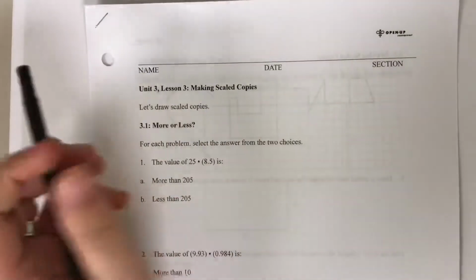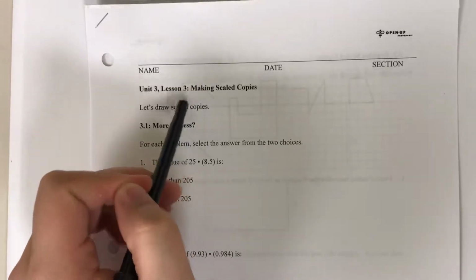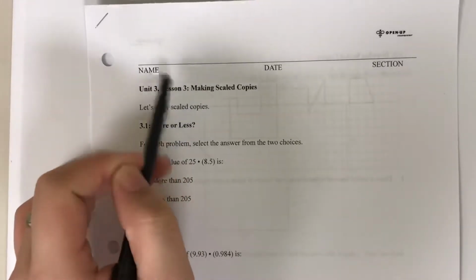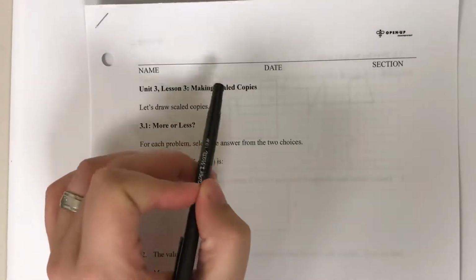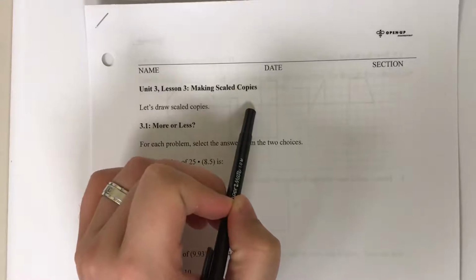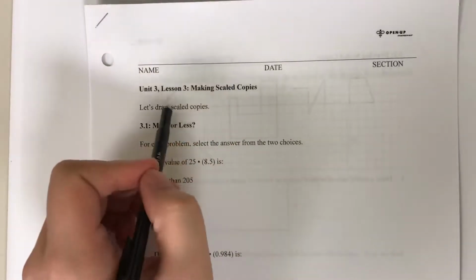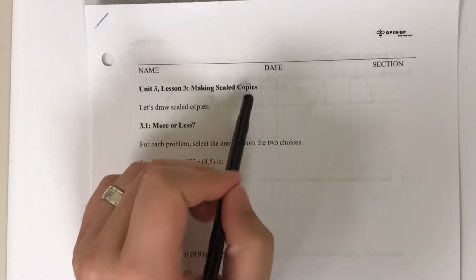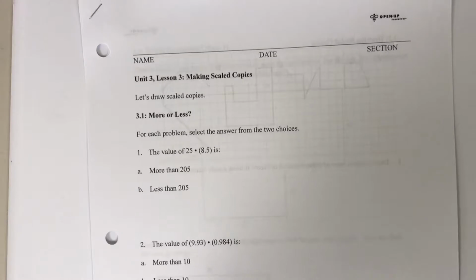So in the past 2 days, we've developed this definition of a scaled copy, understanding that when we take an original, if we multiply the original by a number, it's going to give us a scaled copy that can be either larger, smaller, or even the same size. We found out yesterday that a scaled copy from our original figure will have the same angle measures as well. And so we're taking this and we're developing some more skills today.